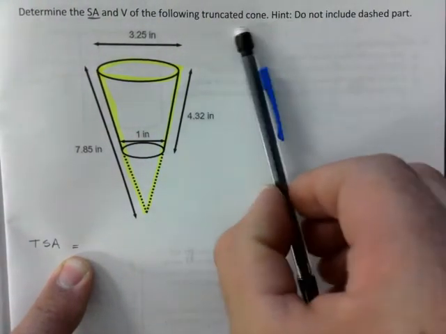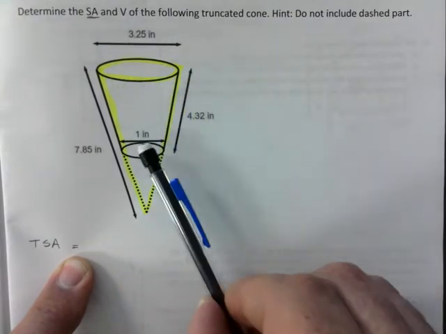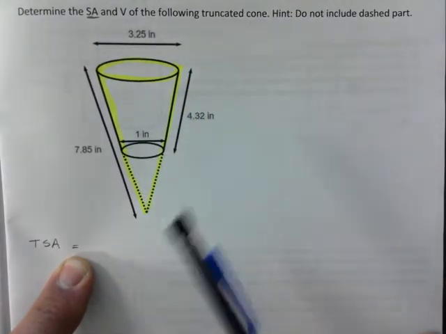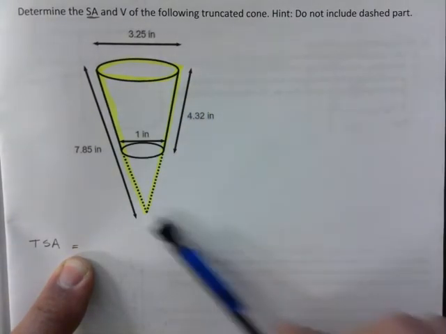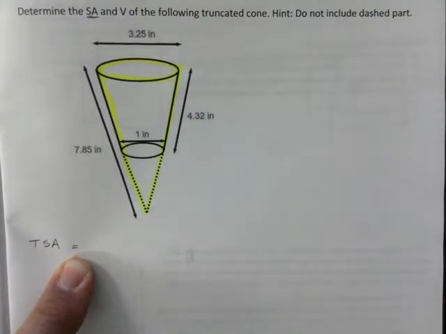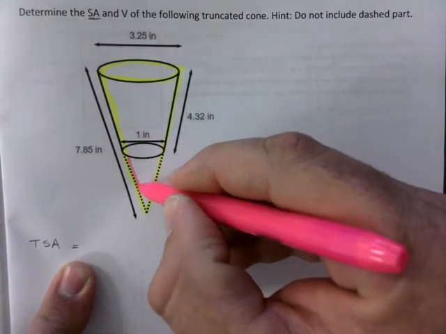And always read carefully, because if it doesn't say anything, we're assuming that this is closed, right? This is closed and this is closed too. Unless I tell you it's a cup, the top is open, then this will vary. So I want you to start thinking big picture. I have the big one, and what else do I have? I have a small cone here. Do you see that?